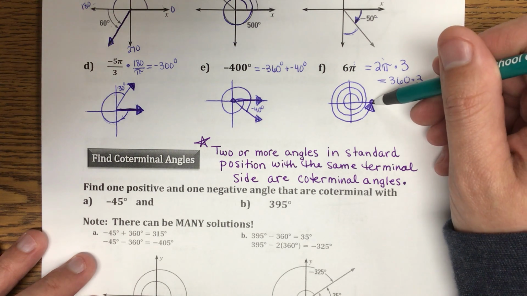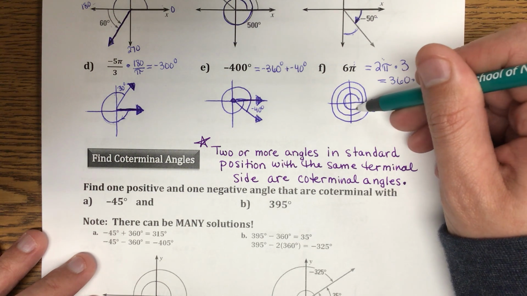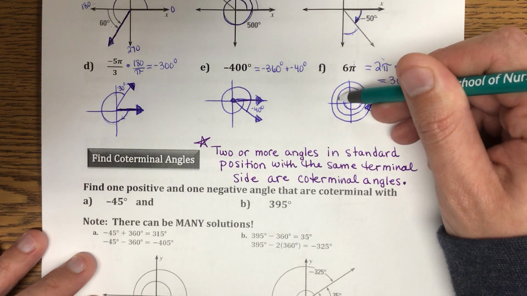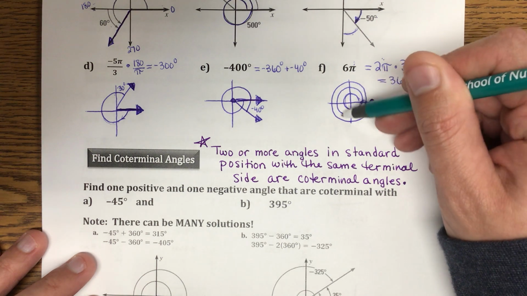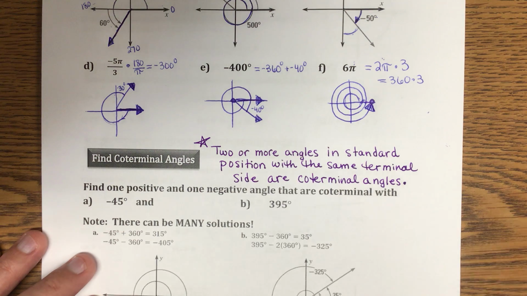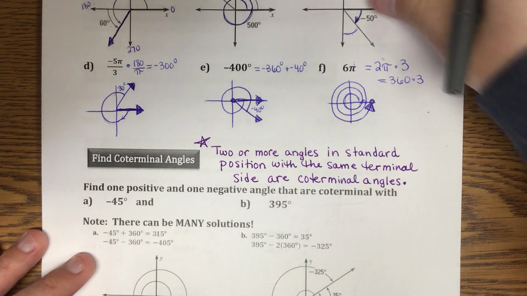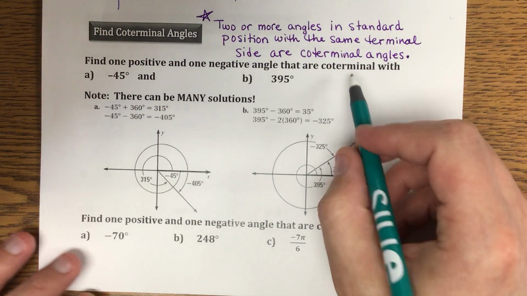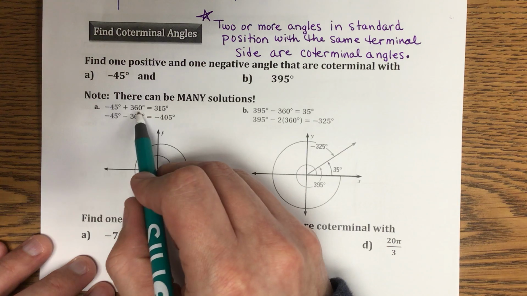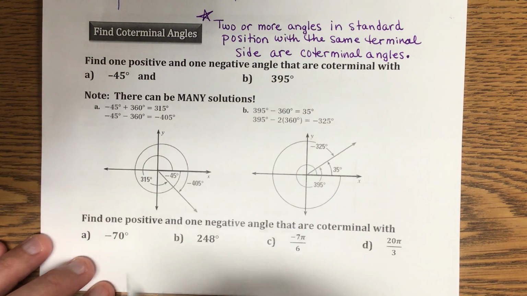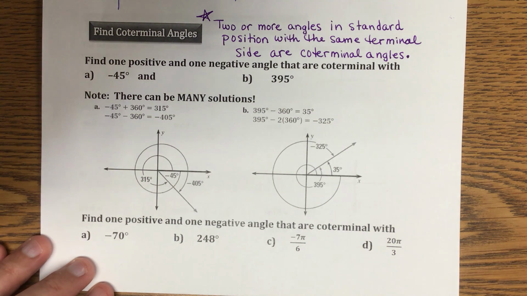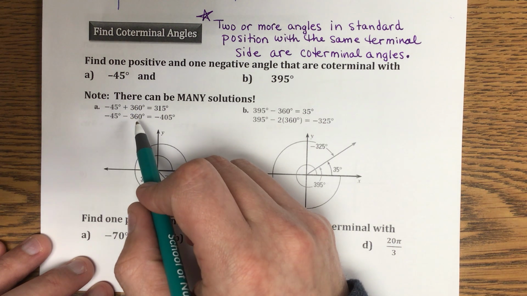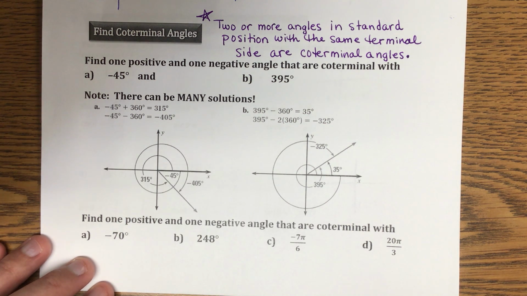So they ended at the same spot. So this would be 2 pi, and then I would have 4 pi, and then I would have 6 pi. Those are called coterminal angles because they share a coterminal side, or a terminal side. So all you have to do to find a coterminal angle is add 360 degrees to get a full rotation going counterclockwise, or subtract 360 degrees to get a full rotation going clockwise.